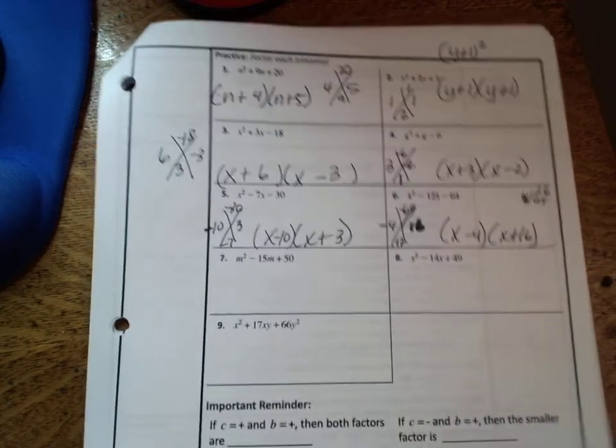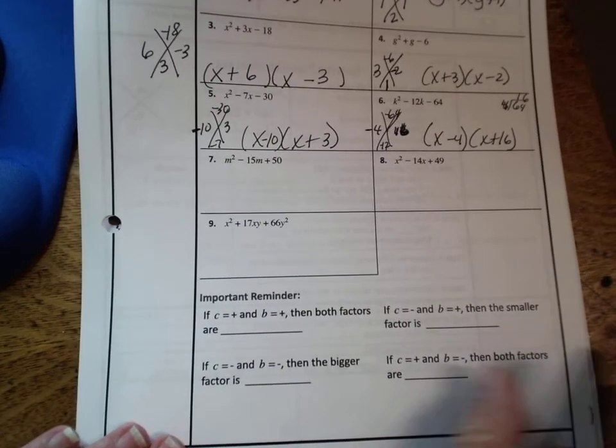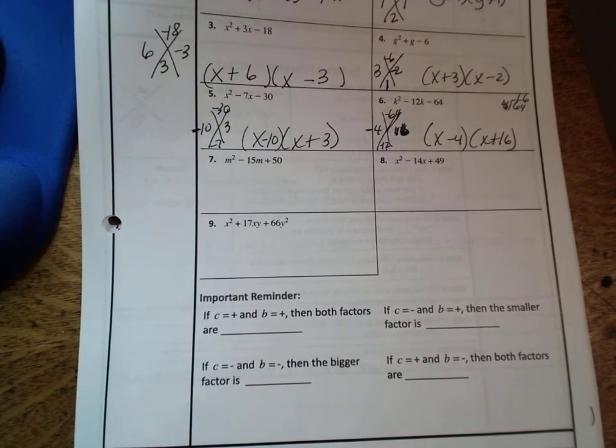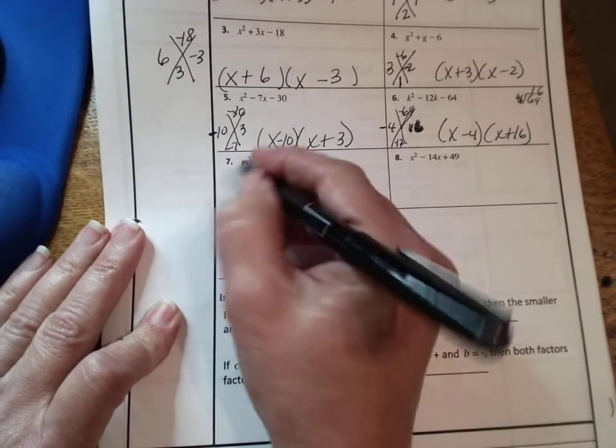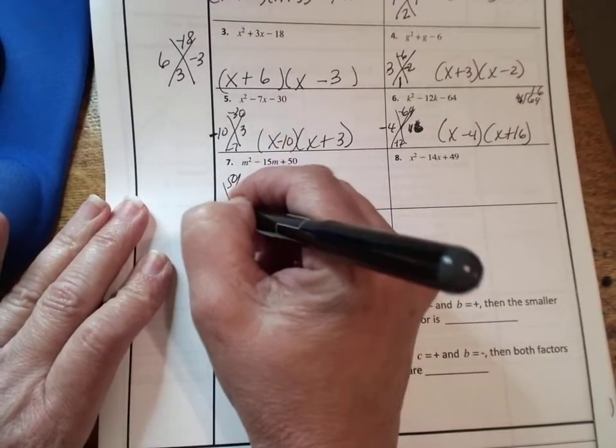Now, here's where if you need to do some more work with me on this, I totally understand. Factoring is not just automatic. Some people can get it, some people need more help. Do not be afraid to say, I need more practice, because that's what this is.